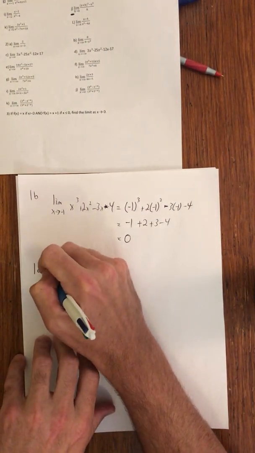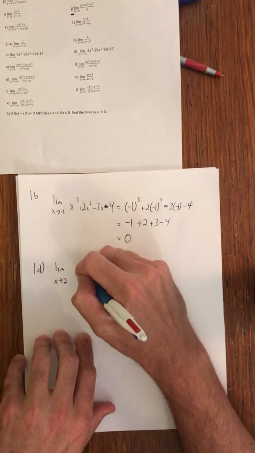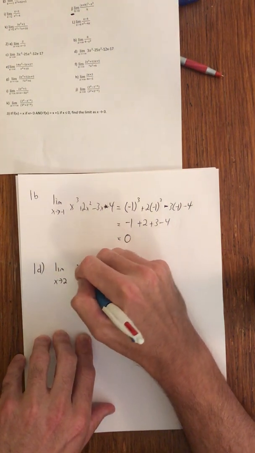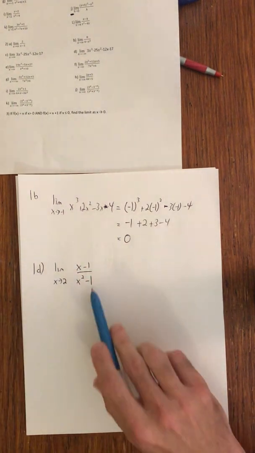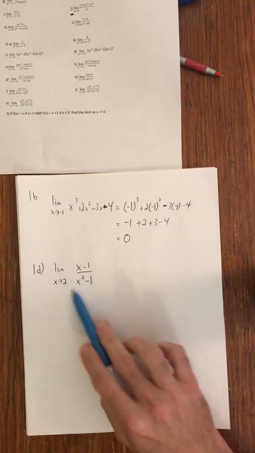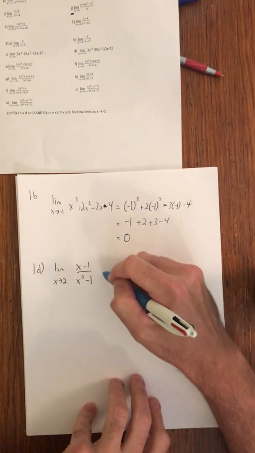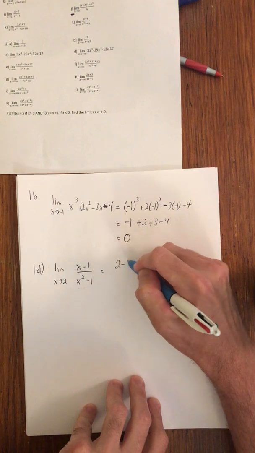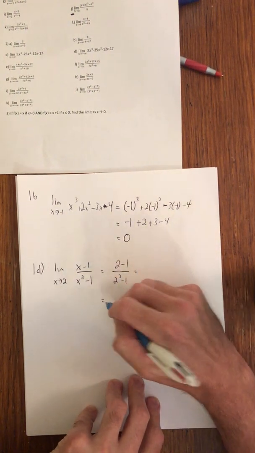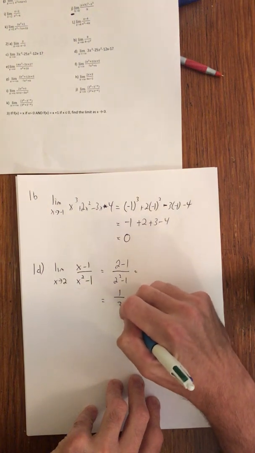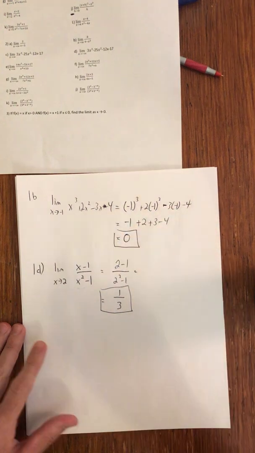So 1d, then the limit as x approaches 2 of x minus 1 over x squared minus 1. Well, this function potentially has a place where it is undefined, but we're not dealing with it at the undefined point. So we're just going to plug in and find out that our answer is going to be 1 over 3, and there you go. Box my answer.